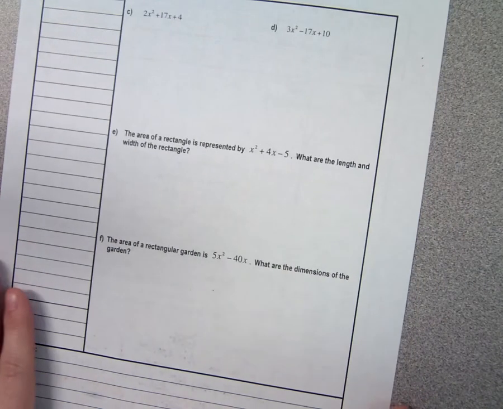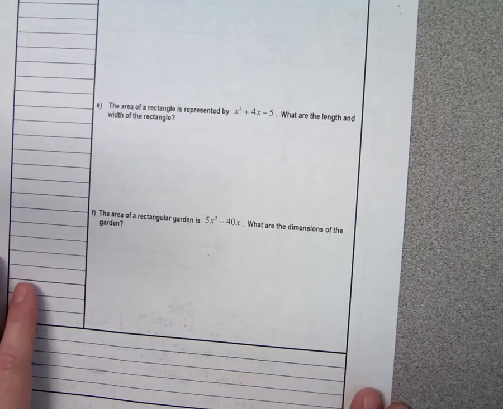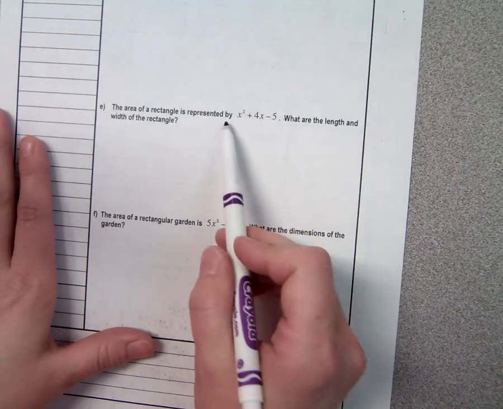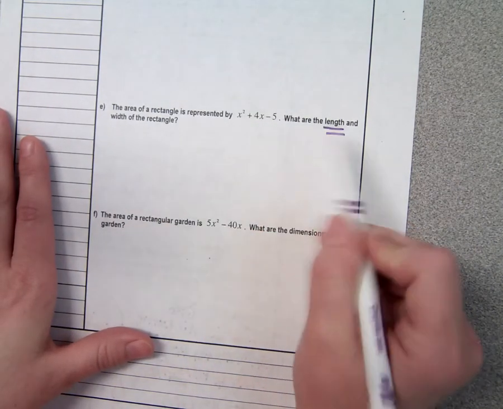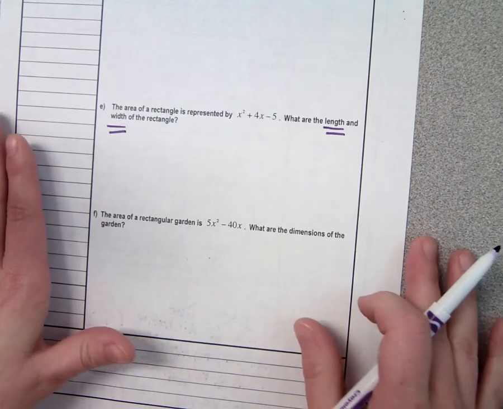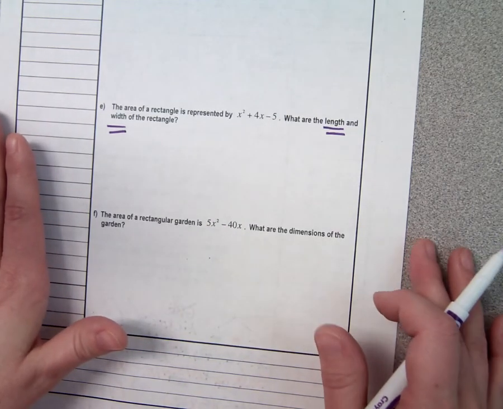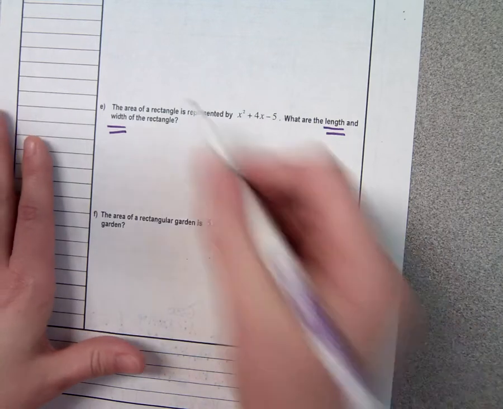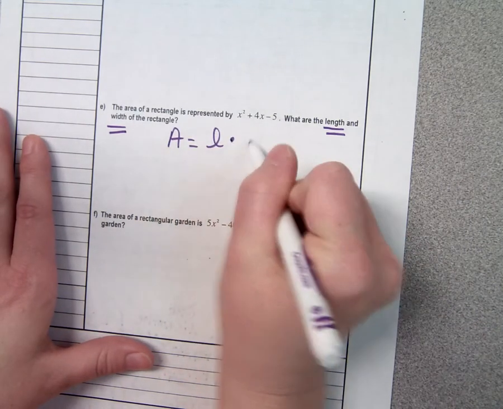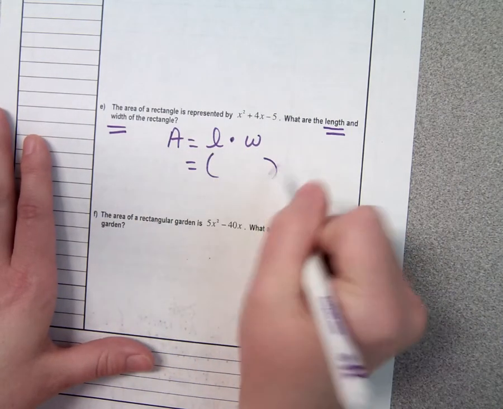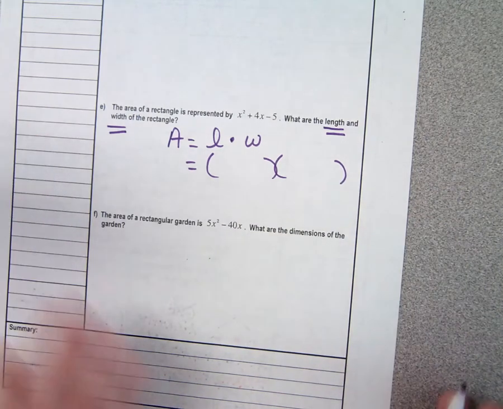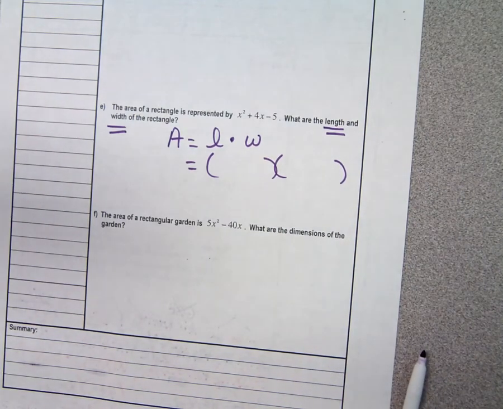Looking at E, it says the area of the rectangle is represented by this. What are the length and what are the width? Okay, so you know how area is length times width? Area is length times width. Area is something times something. That is looking for factors. Whenever you're looking for something times something, you're looking for factors.